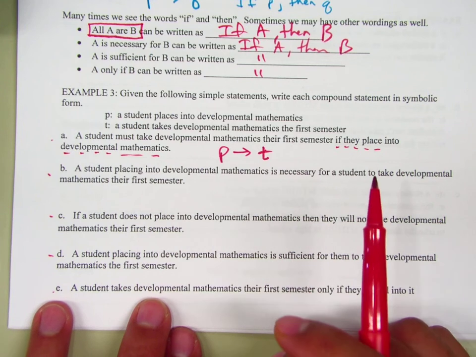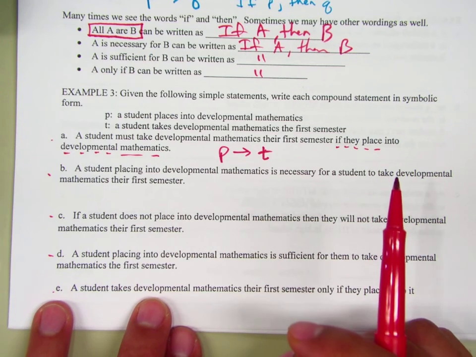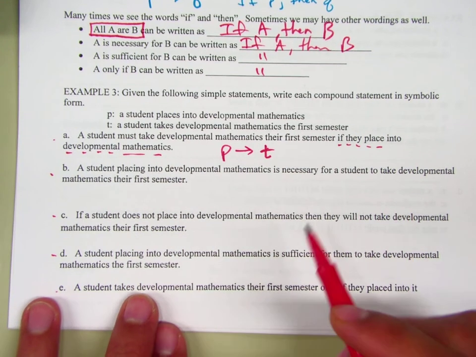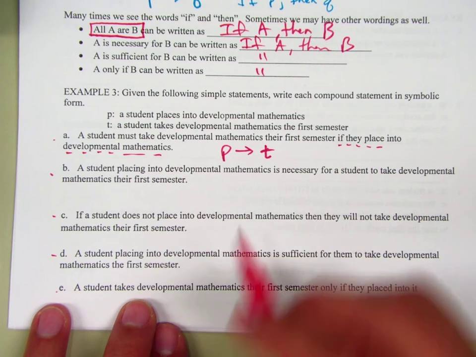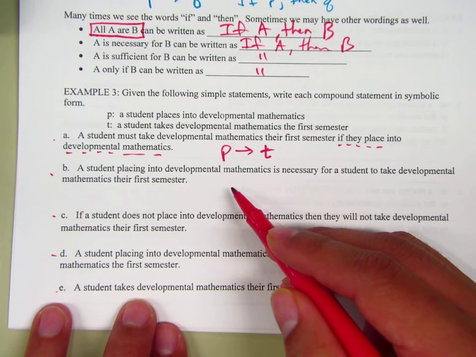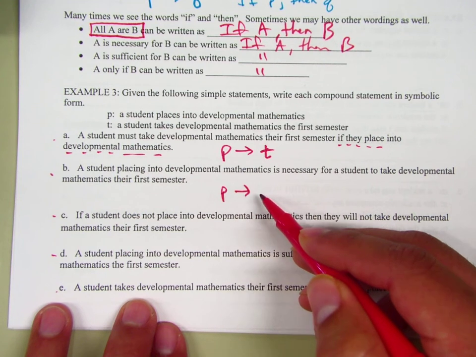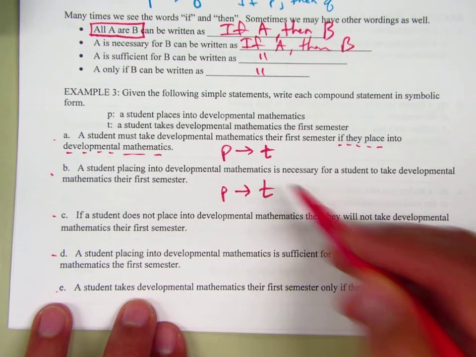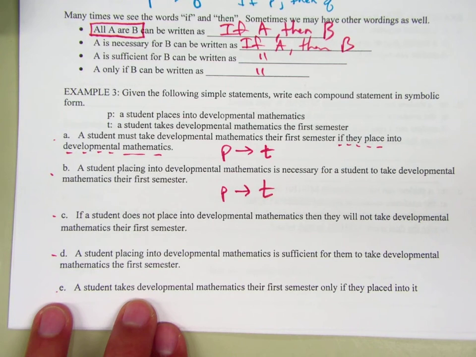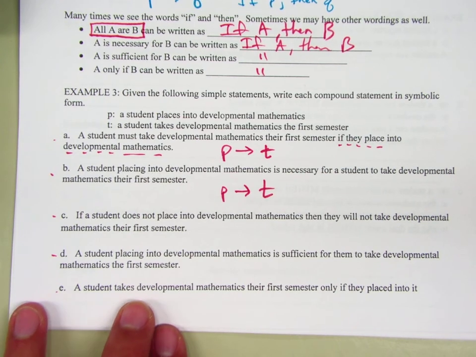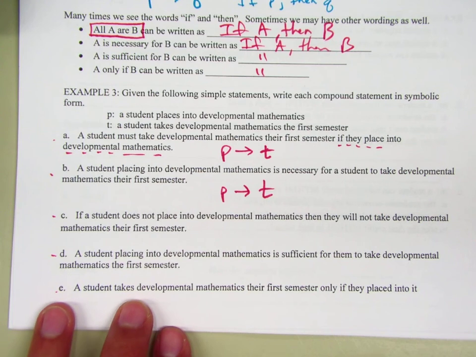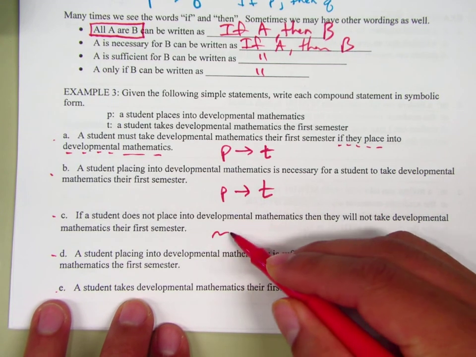Let's look at B. Lindsay, you or your group? What do you think? Yeah. Let's go to C. Michael, you were. Tilde P, arrow, tilde T.